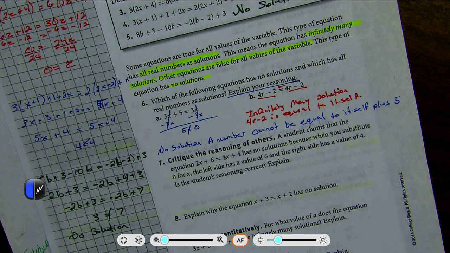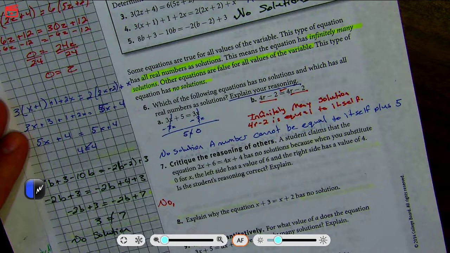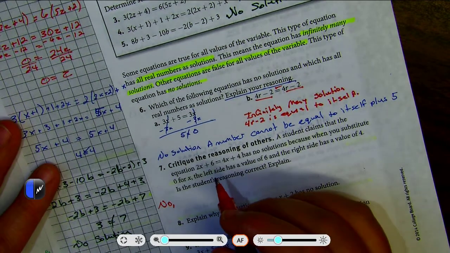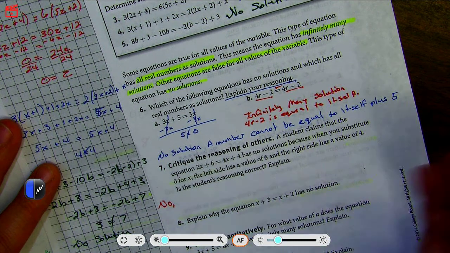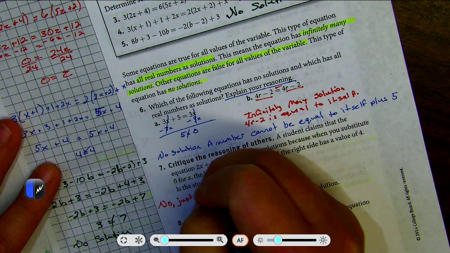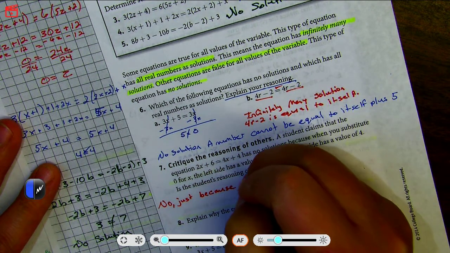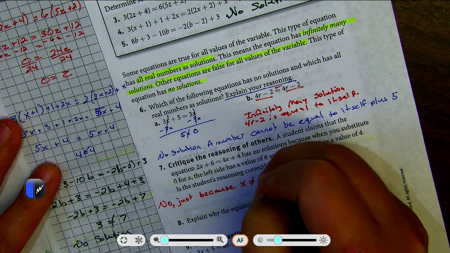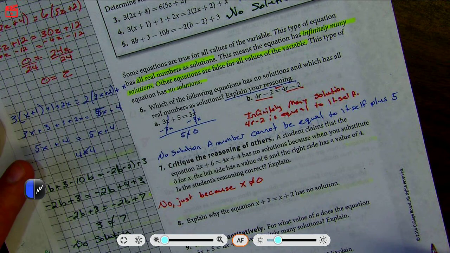Obviously, the answer to that is no. The reason why is that the student is saying that x equals 0, but just because x does not equal 0 doesn't mean there are no solutions.